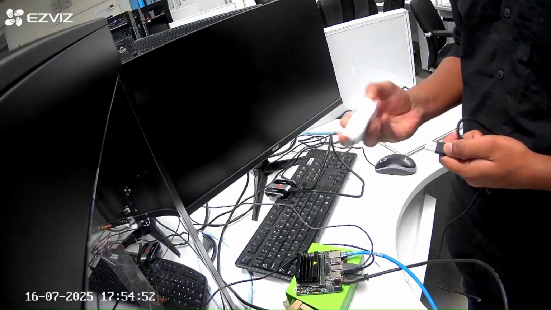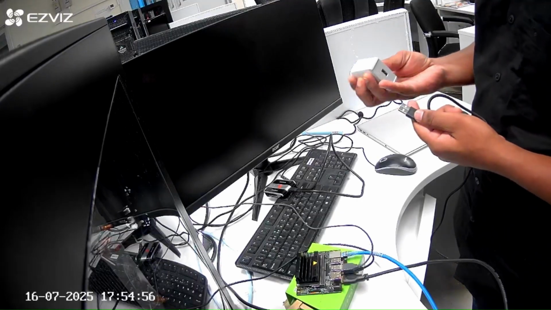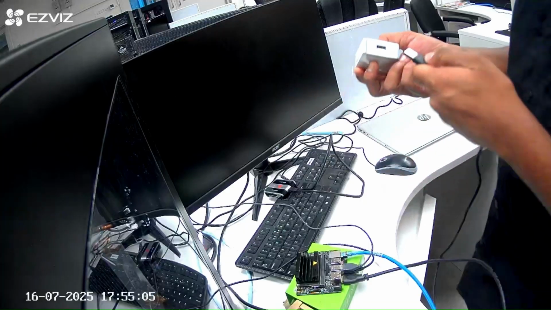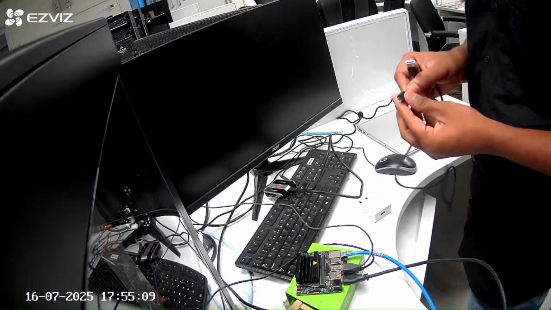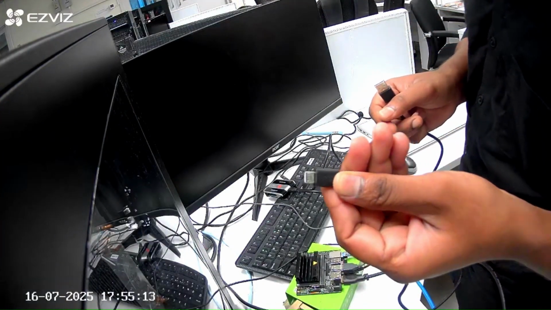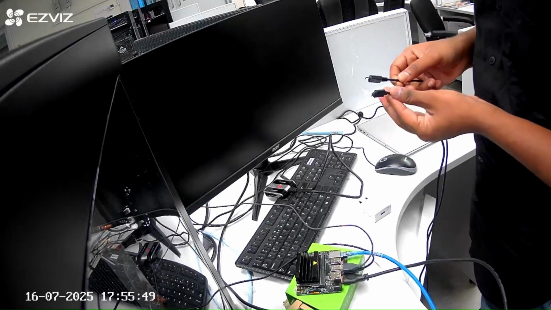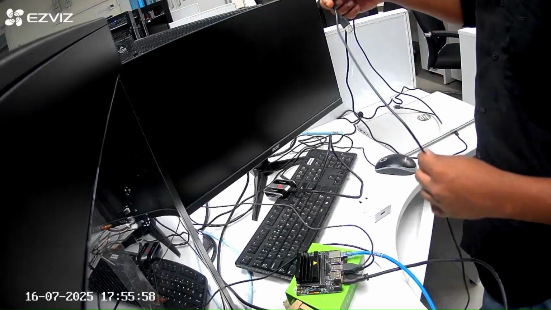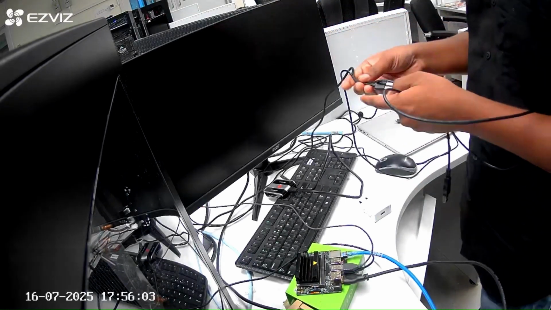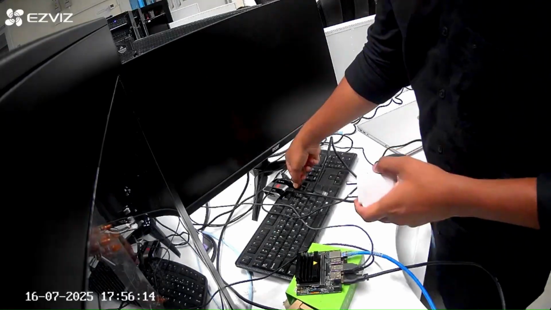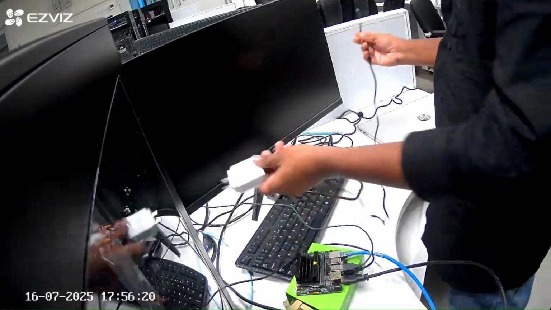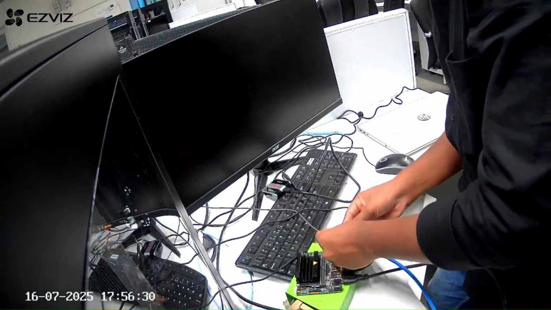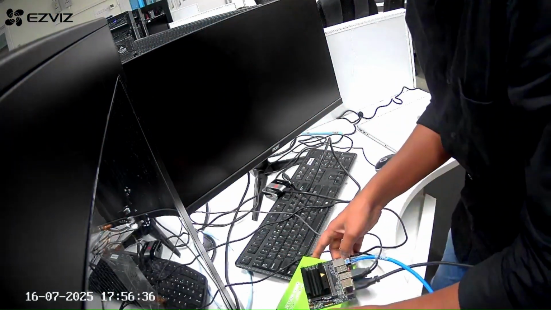Now I need a power supply. So 5 volt, and here I am using 2.5 amperes micro USB power input. I am comparing two cables here. One is a large one and one is a small one. Don't use overly long cables. They will lose power and your Jetson output will not appear. The screen may blink on and off.